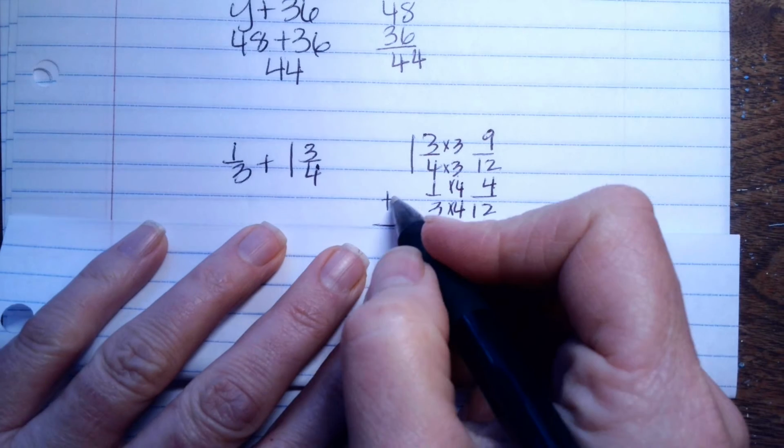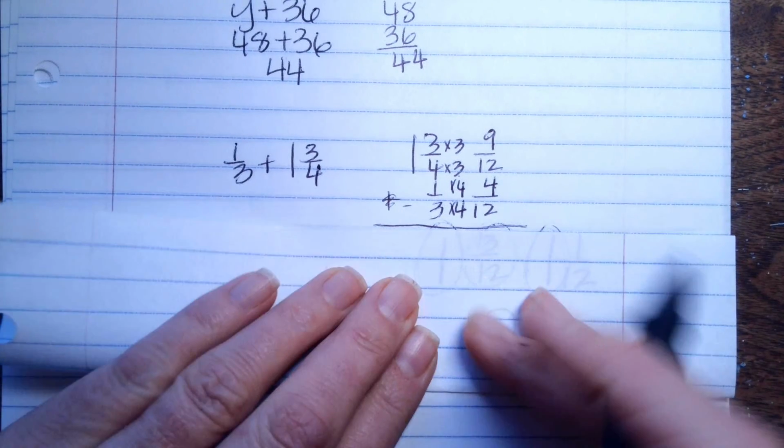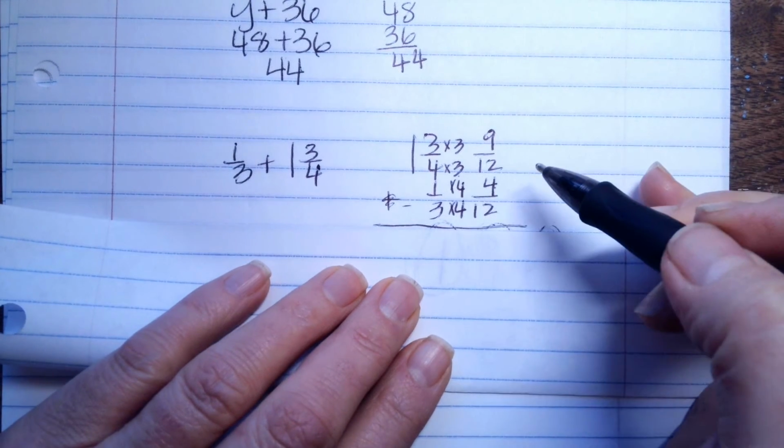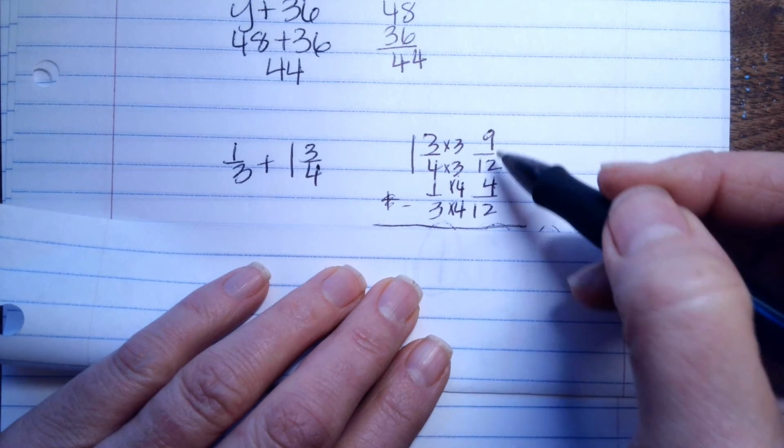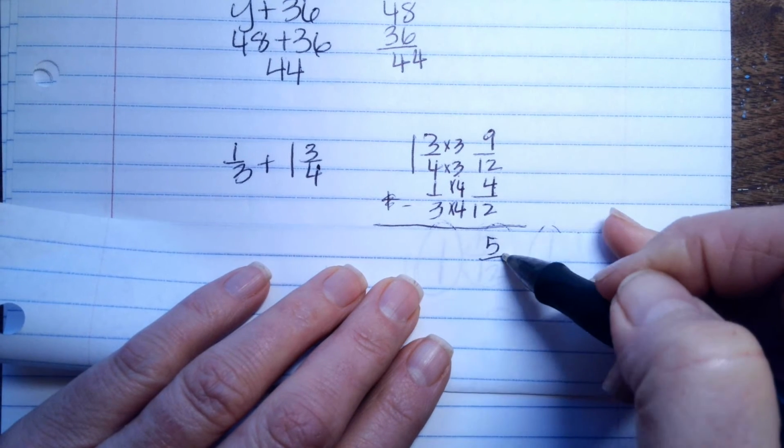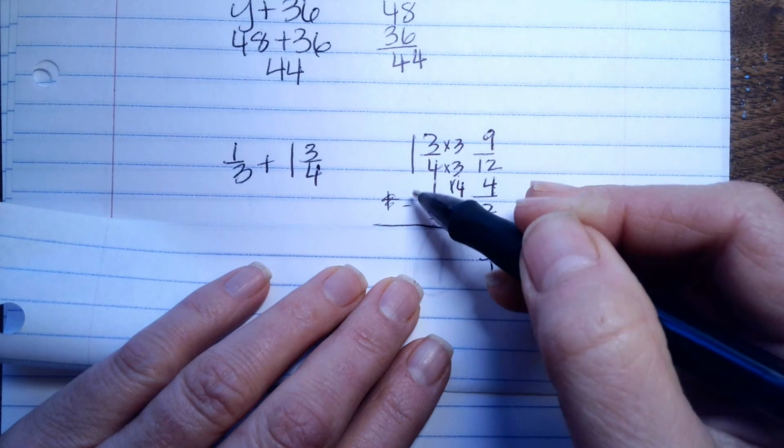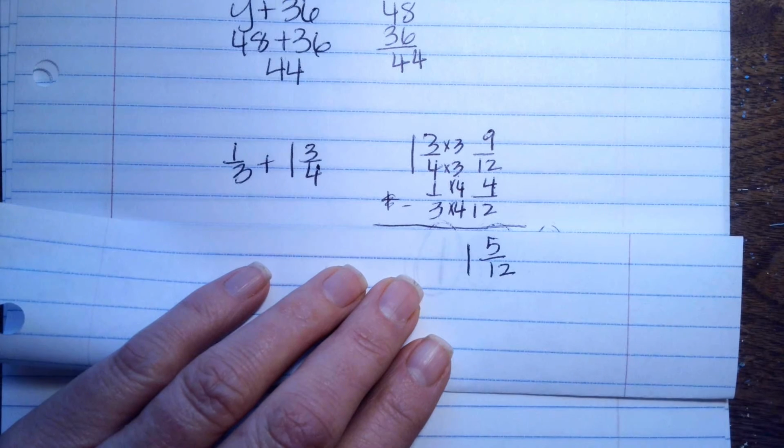Okay, if this was a subtraction instead, let me just act like it was a subtraction now. So now we're going to do subtraction. You would do the same exact steps, and now for the last step you would do 9 minus 4 is 5/12, and then 1 minus 0 is 1.